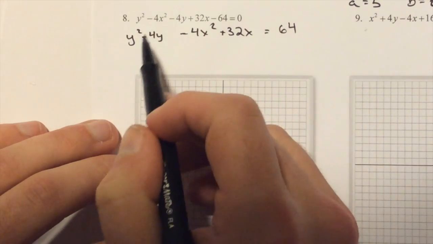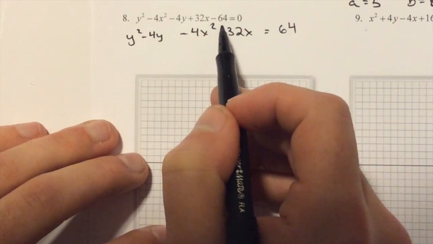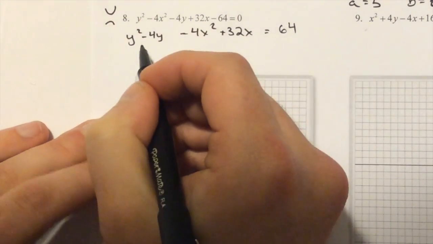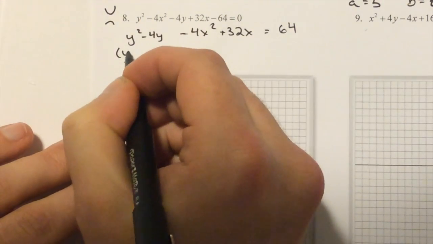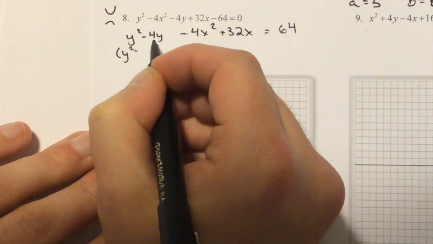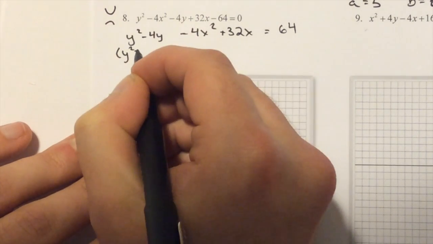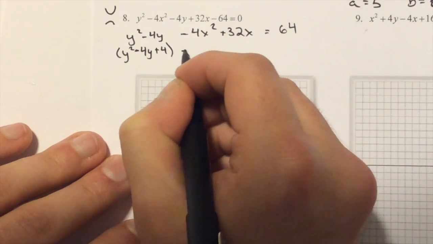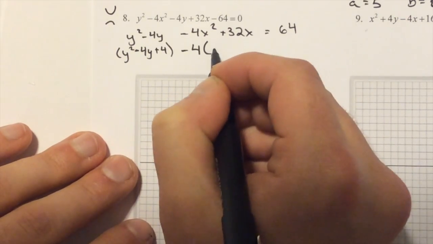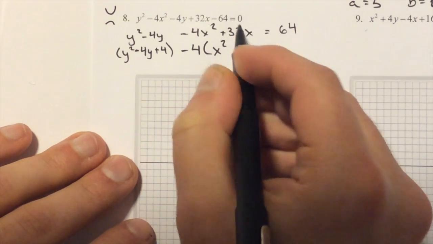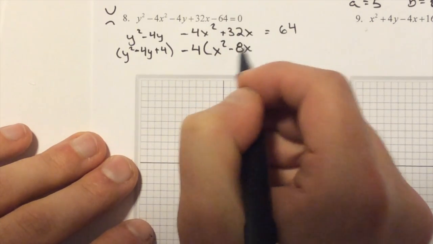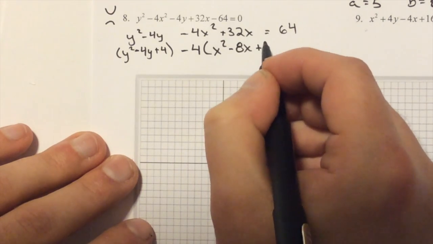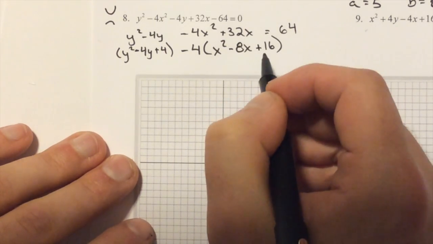Okay, I see that this is y squared and I have a -x squared, so that means this graph should open up and down. So complete the square here. I have y squared minus 4y, half of -4 is 2, squared is 4, so plus 4. Then factor -4 out of the x terms. That means x squared, change the sign, so that's -8x. Half of -8 is -4, squared is 16. Whatever I do to one side, I do to the other.